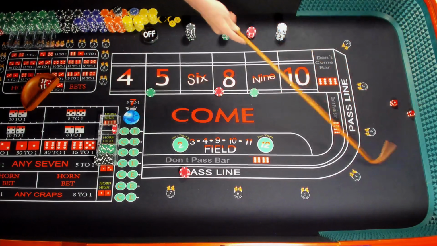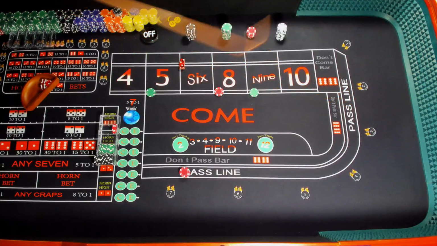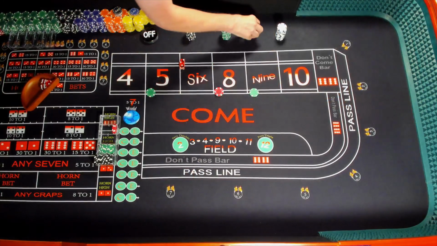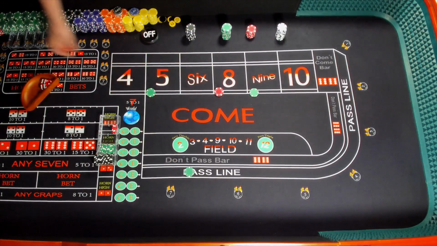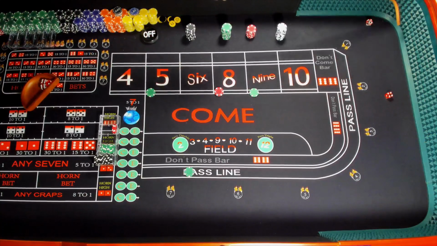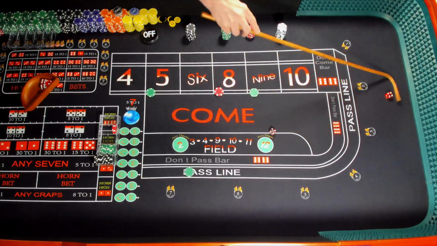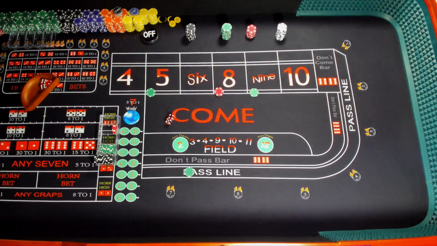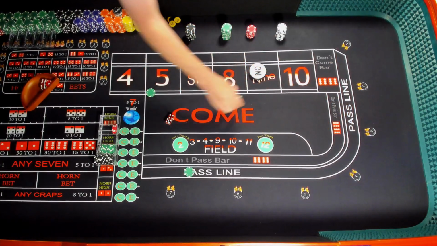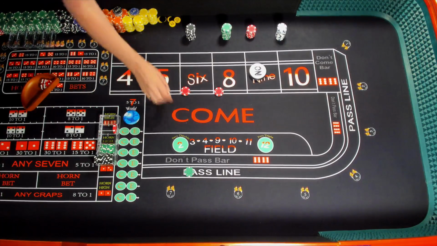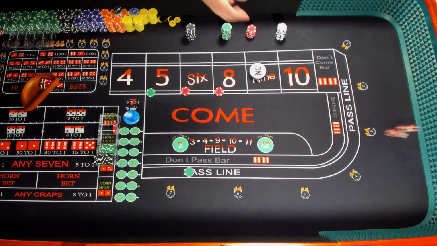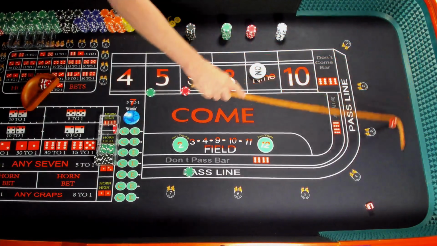Coming out. 3, craps. All right. And 9. So with the 9, we'll move to the 6. We'll cap it. And we'll call it a good day. Looking for some hits. 8.